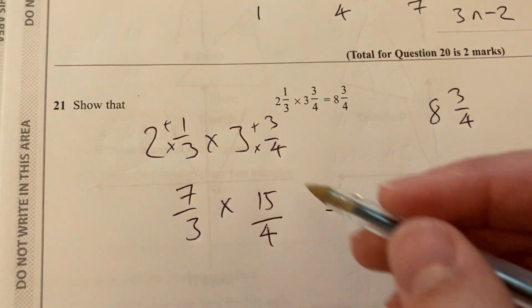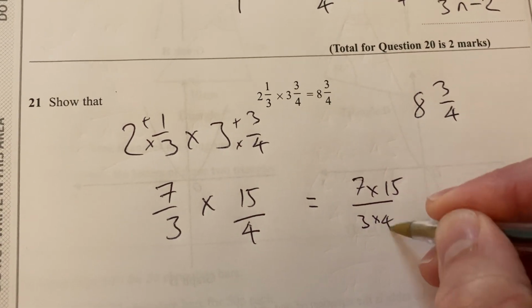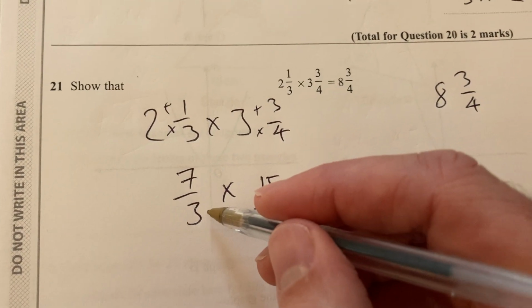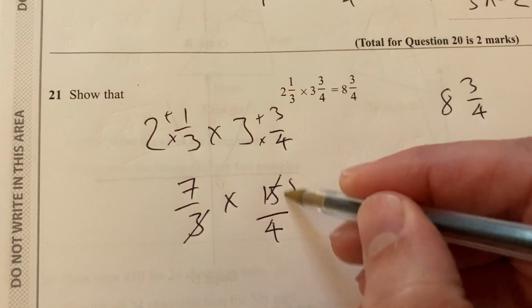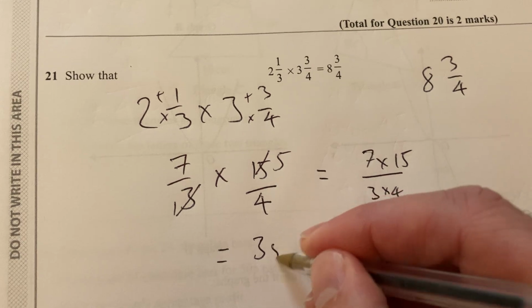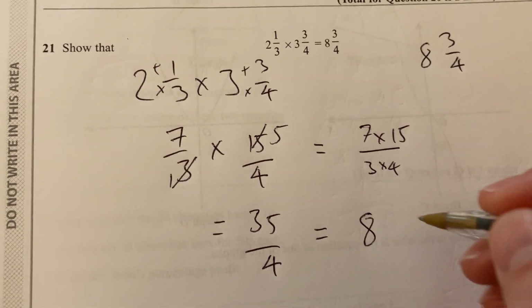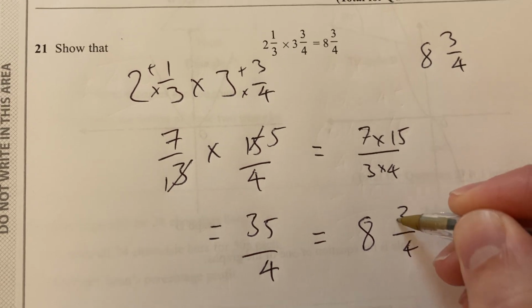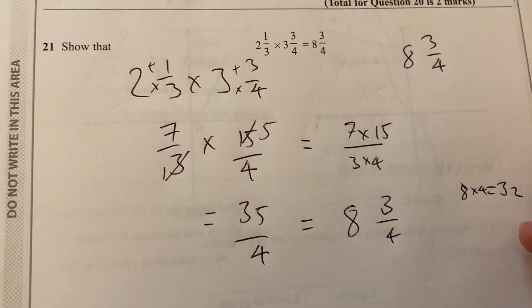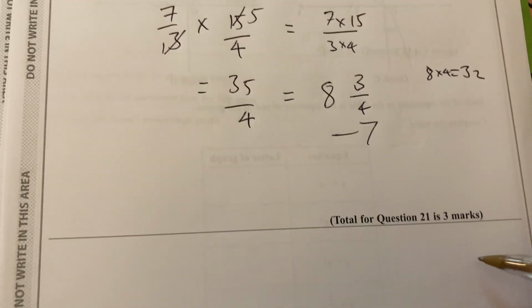Okay. Now I'm going to look for common factors. You could multiply across and do 7 times 15 over 3 times 4. But I'd much rather cancel numbers and make the numbers smaller. So how many 3s are in 15? Well, there are 5. There's 1 3 there. So I'm going to be left with 7 times 5, which is 35/4. Now 4 goes into 35 8 times, with 3 left over, because 8 times 4 is 32. So the remainder is 3/4, which is exactly what was required. And that should give you 3 marks.